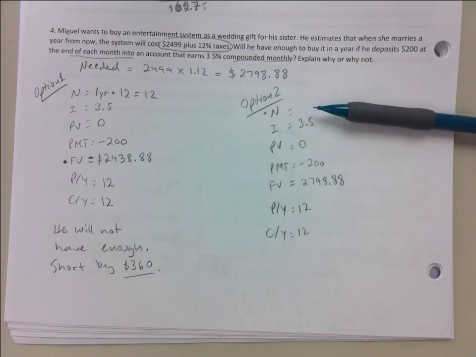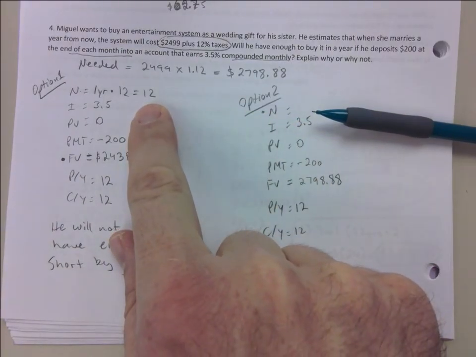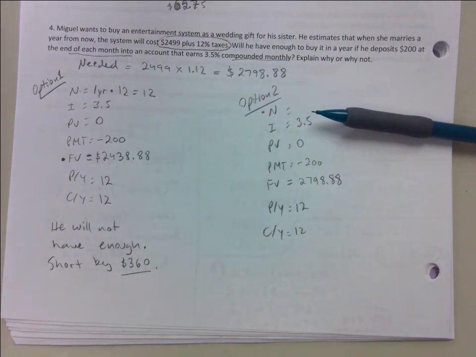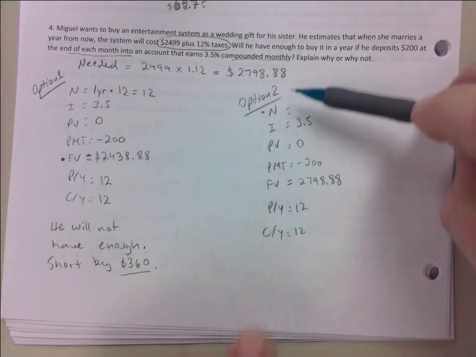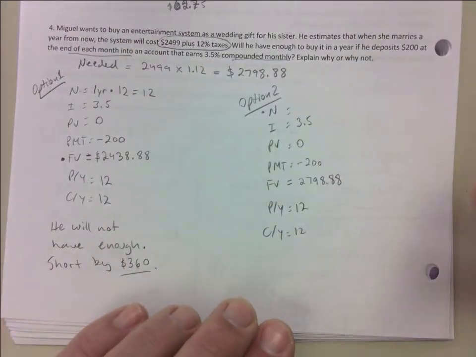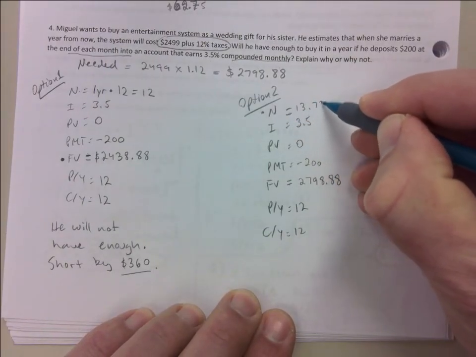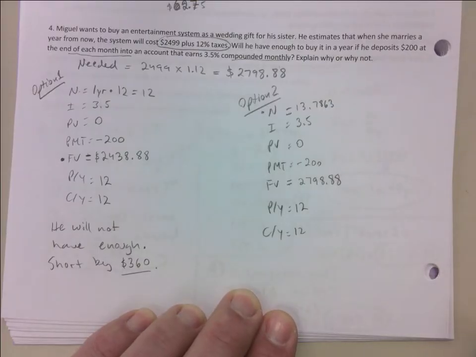N needs to be 12 or less, right? Because if n is not 12 or less, like if it's more than 12, it means it will take longer than a year to save it up, right? So if you solve for this, and I'll show you, I'll just tell you what it is. It's 13.7863.